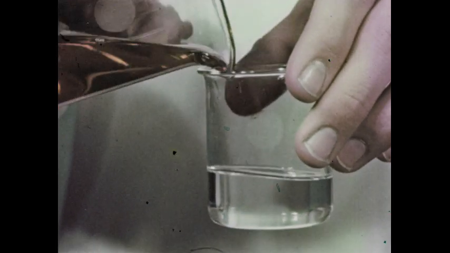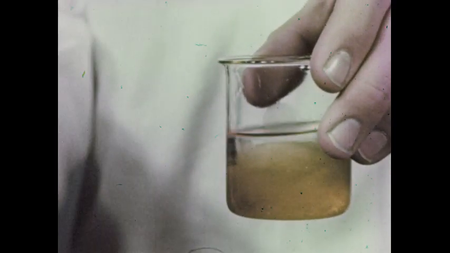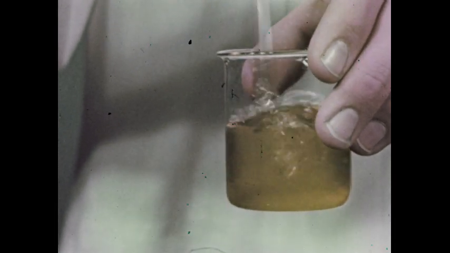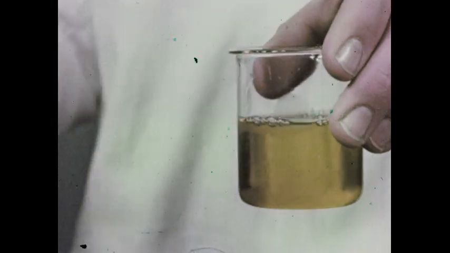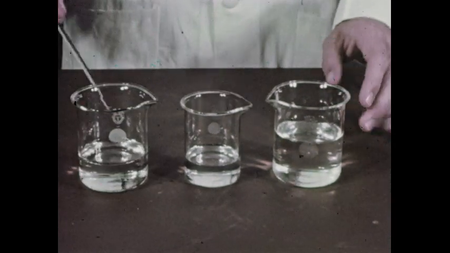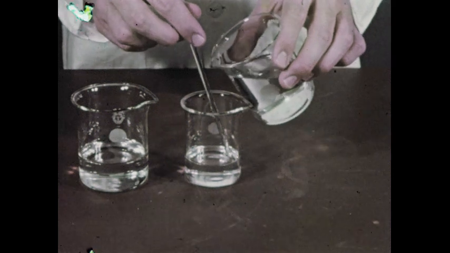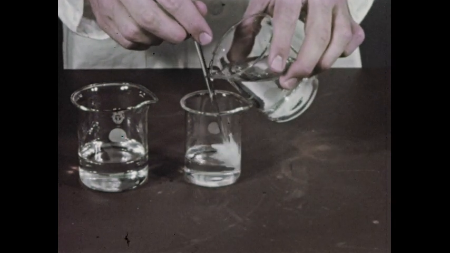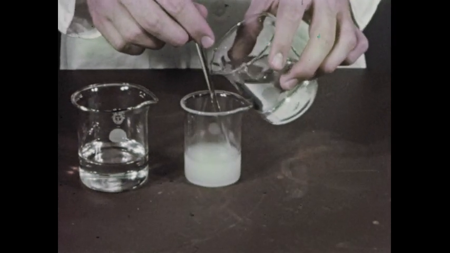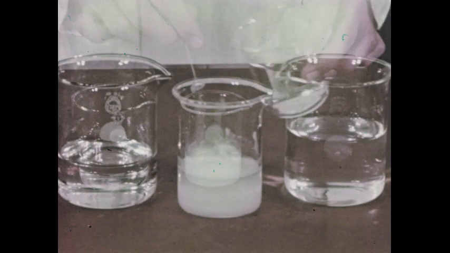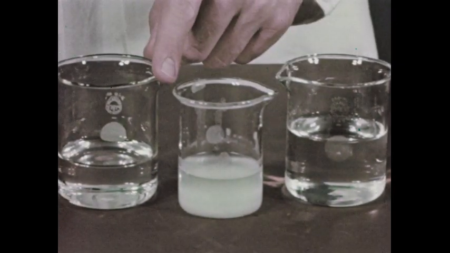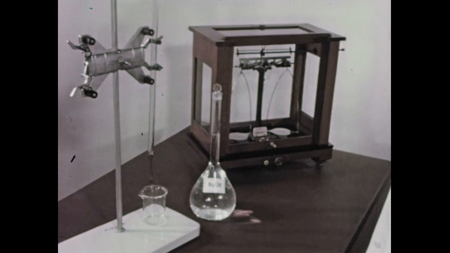Another kind of solution is one we saw before. Oil dissolved in petroleum ether is a solution of one liquid in another liquid. Knowledge about solutions can be useful in many ways. Solutions of an acid and a base, when mixed, can neutralize each other. The exact point at which neutralization takes place depends on the concentration of each solution. If the concentration of one solution is known, the other can be determined by a procedure called titration.